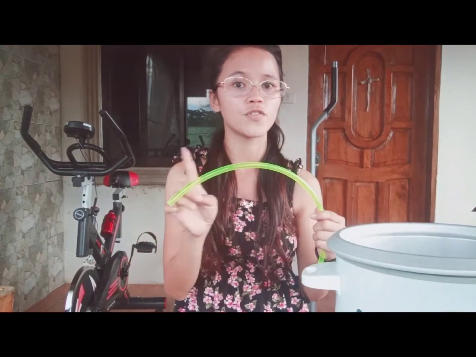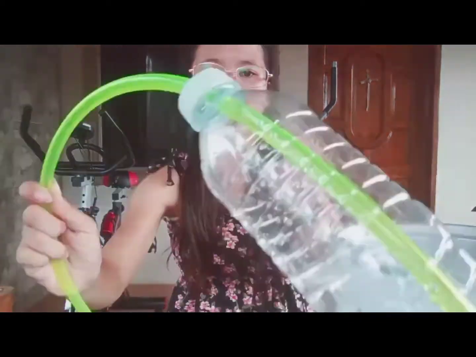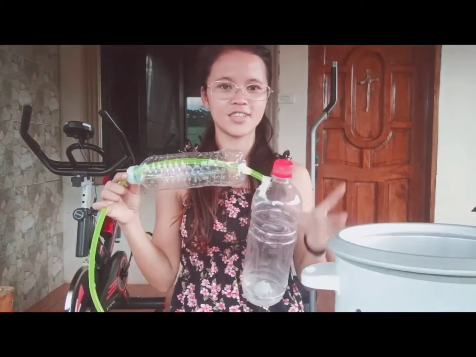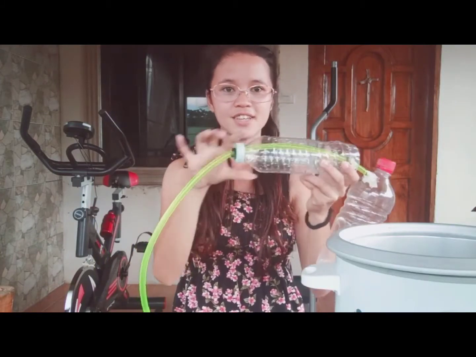So for this video, we are going to use a rice cooker as our steamer, this container as a beaker, this hose where the vapor will flow down to the beaker, and plastic bottles. This will serve as our flask.